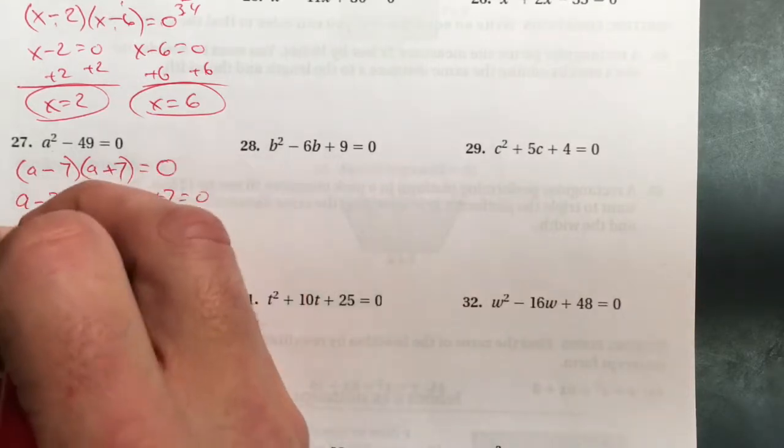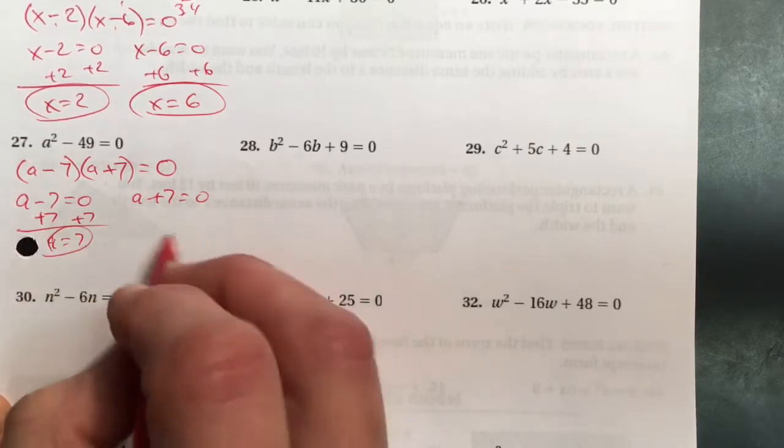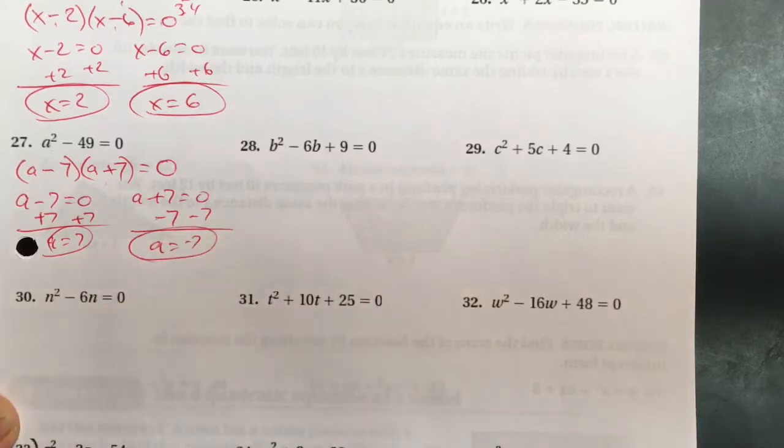Again, I'll add 7. You get a equals 7. Subtract 7. A equals negative 7. That one's done.